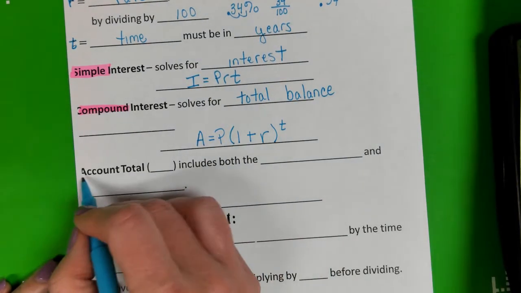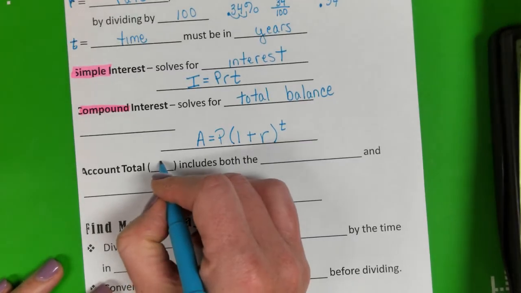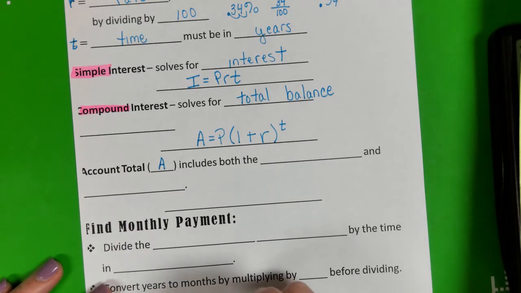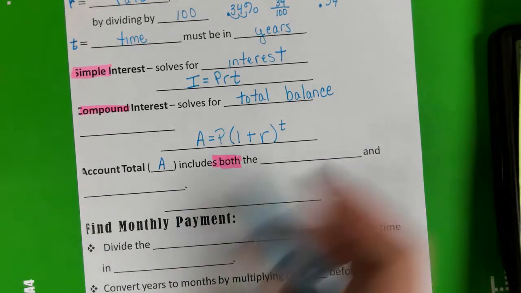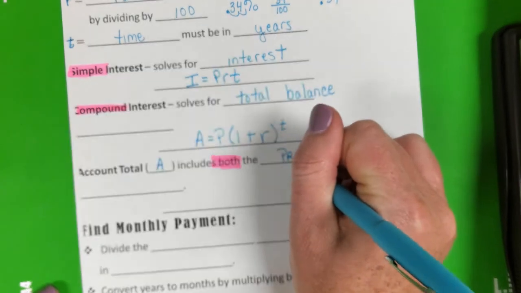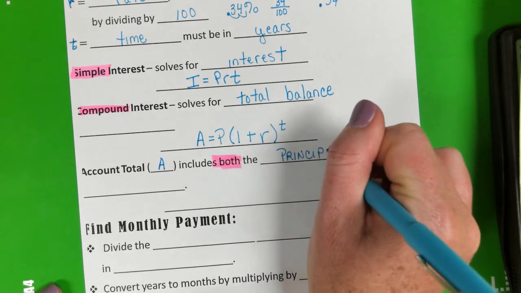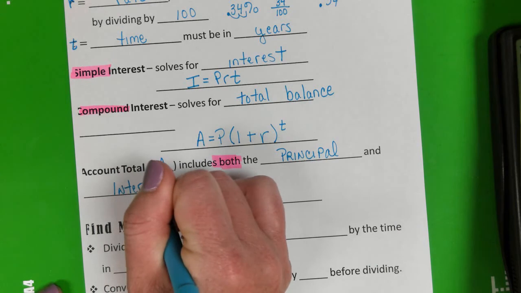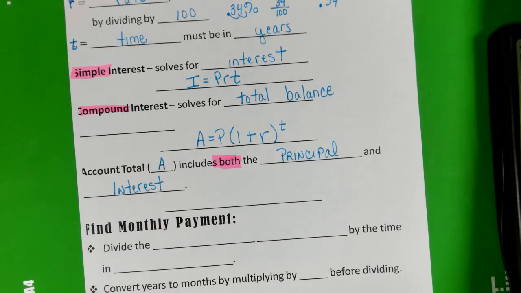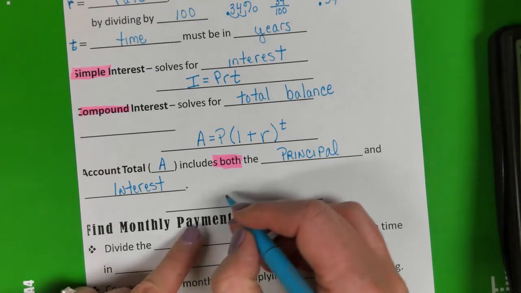The account total, or the total balance, is represented by the letter A. And it includes both the principal and the interest. That's why it's the total balance.